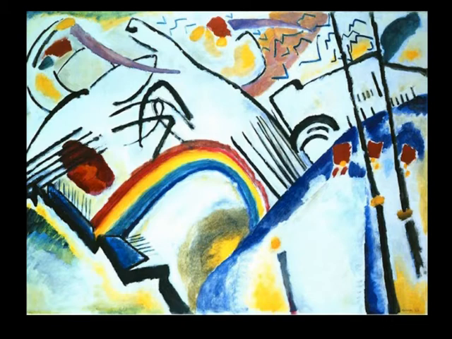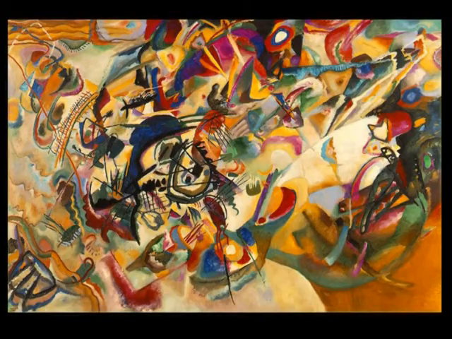The painting's title, The Cossacks, references the figures in the center of the composition. These soldiers are represented wearing red hats and are carrying tall poles or rifles. Other abstracted but recognizable imagery can be derived from the composition, including mountains, buildings, and a rainbow.